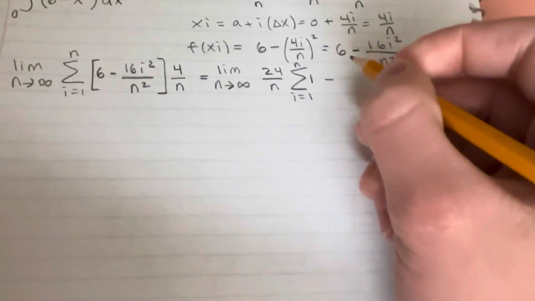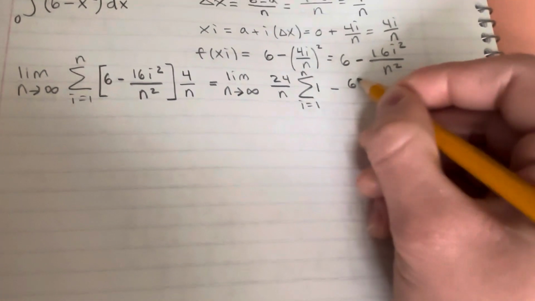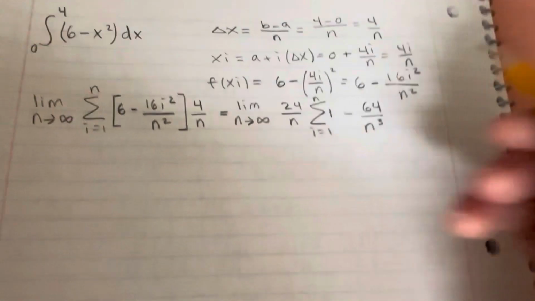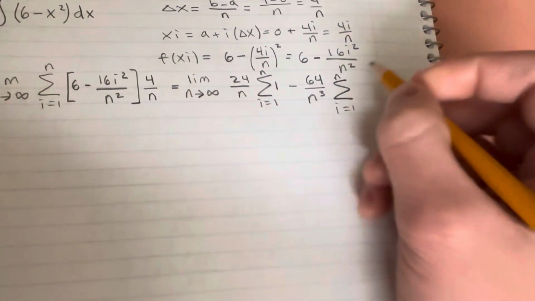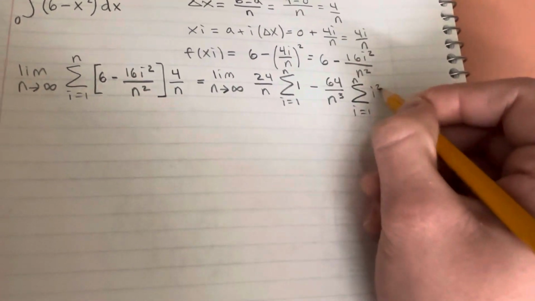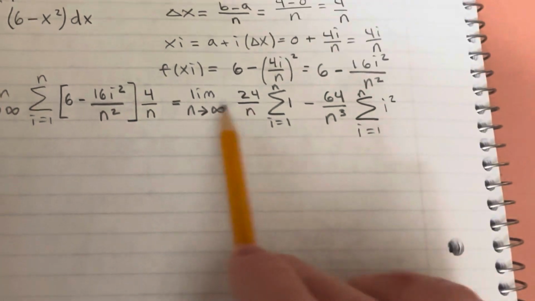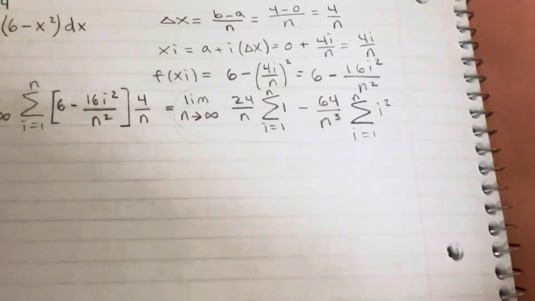So then sigma notation, i equals 1, n on top, and then we leave the i squared, just like that. So this is our expression right here. This is our Riemann sum definition of integral expression right here.